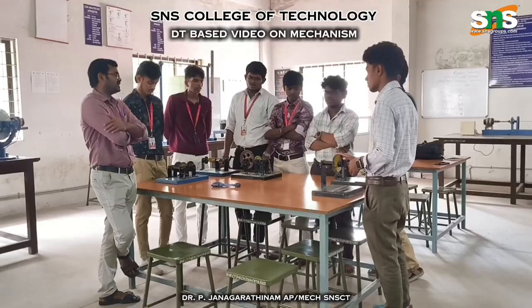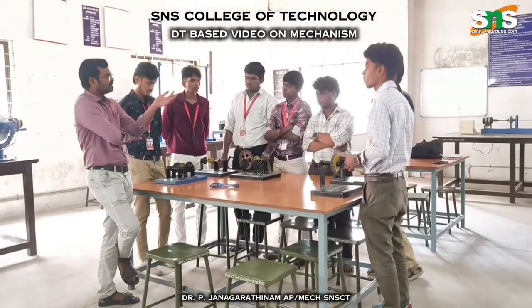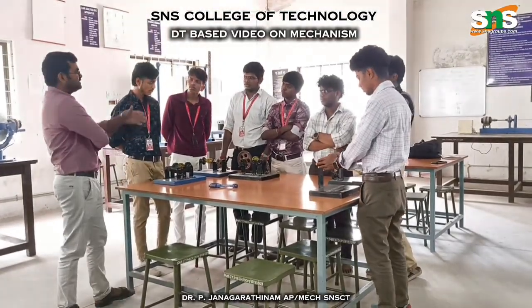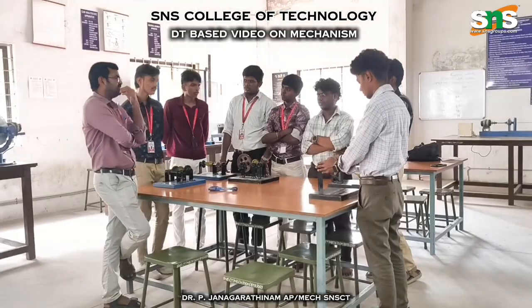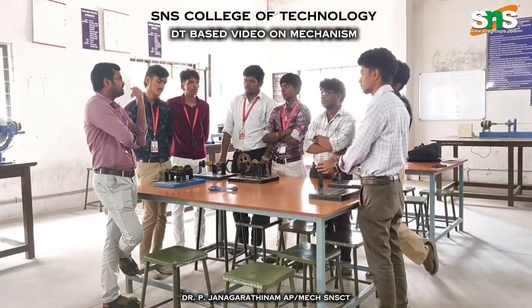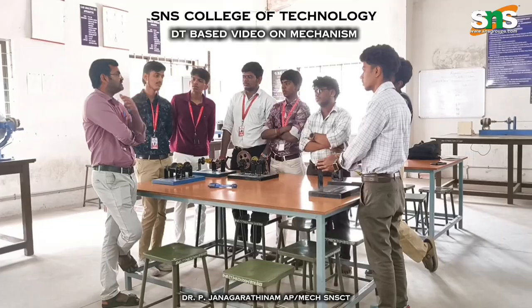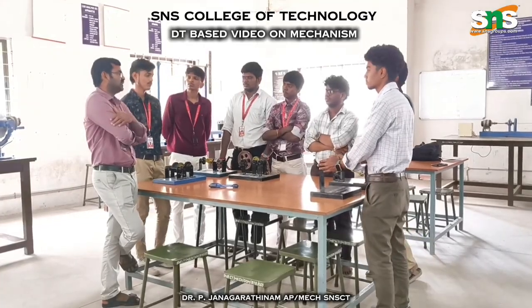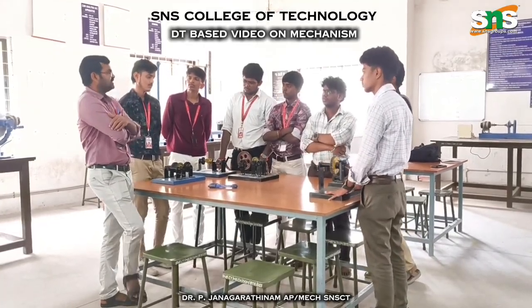The four-bar chain mechanism we have already discussed. The inversions of the four-bar mechanism are used in engines and locomotive engines, and solar panel systems, as well as in steam engines.